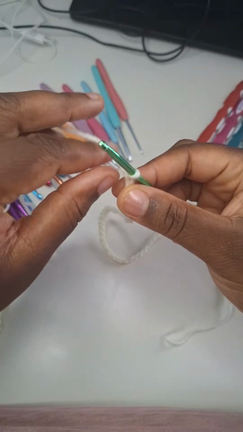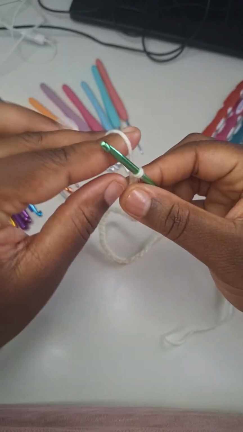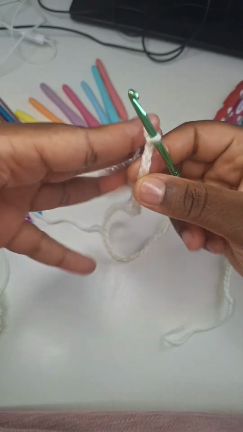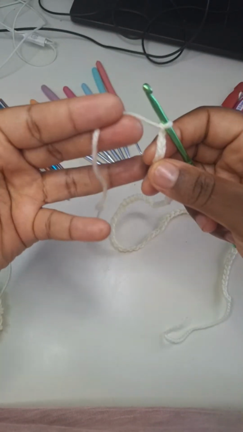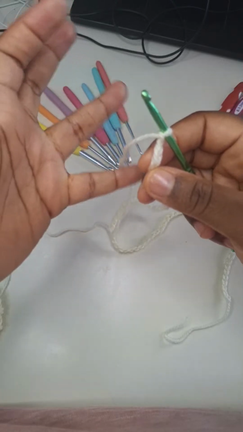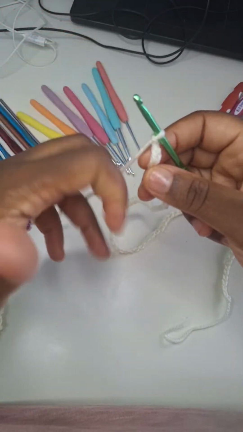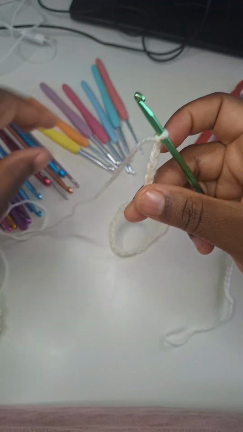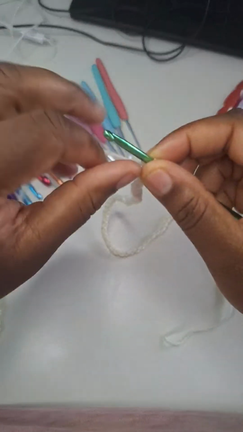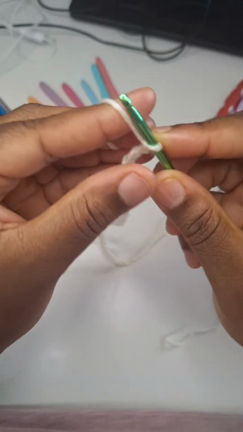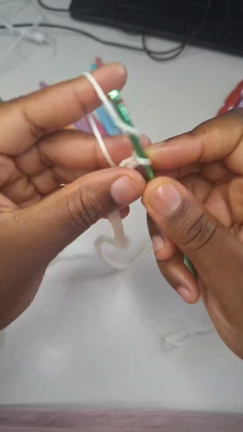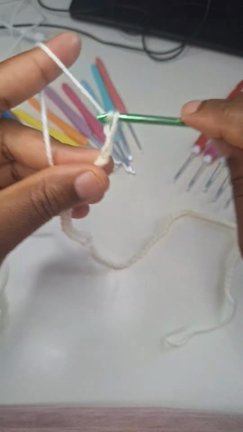There is also one that goes like that, but without having to wrap your fingers around the yarn. There is that where you just put it like that, and then you crochet.